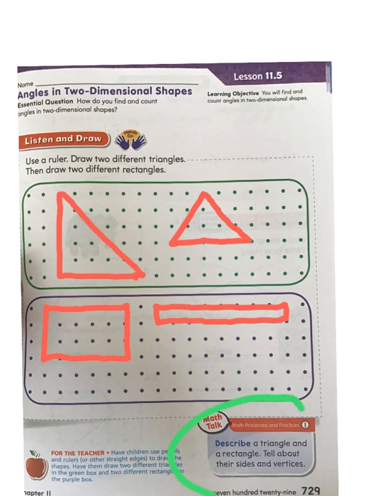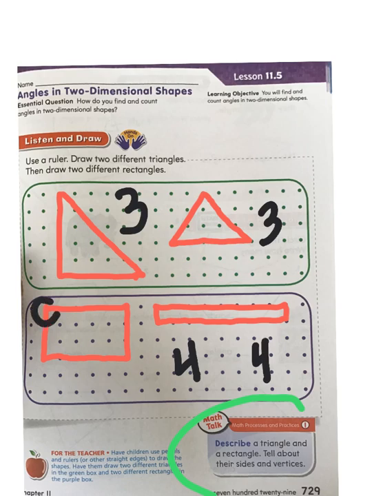Down here they want us to describe a triangle and a rectangle. Tell about the sides and the vertices. Well, I noticed that on a triangle, there are 3 sides and 3 vertices, while on a rectangle, there are 4 sides and 4 vertices. And if you remember, vertices refer to the corners.